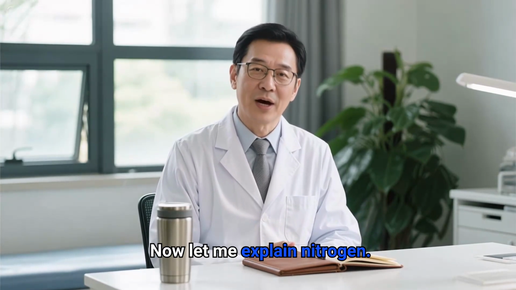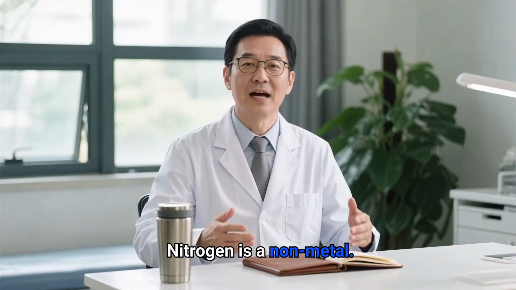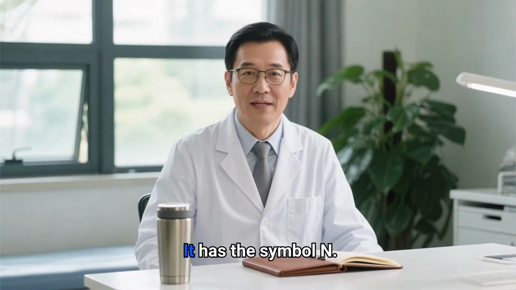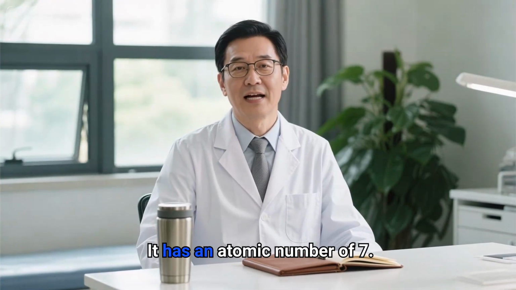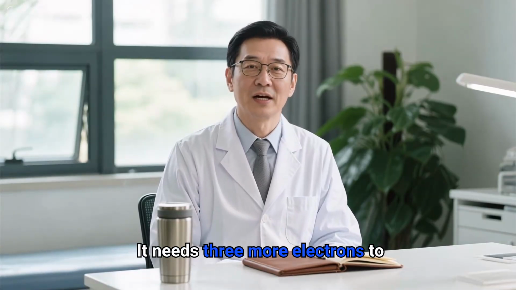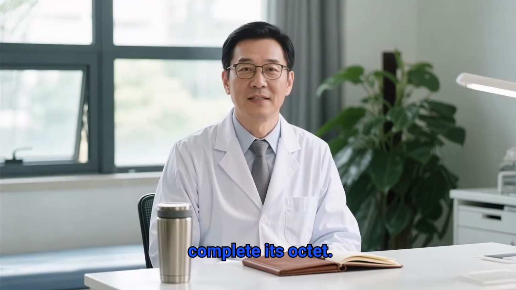Now, let me explain nitrogen. Nitrogen is a nonmetal. It is in group 15 of the periodic table. It has the symbol N. It has an atomic number of 7. It has 5 valence electrons. It needs 3 more electrons to complete its octet.